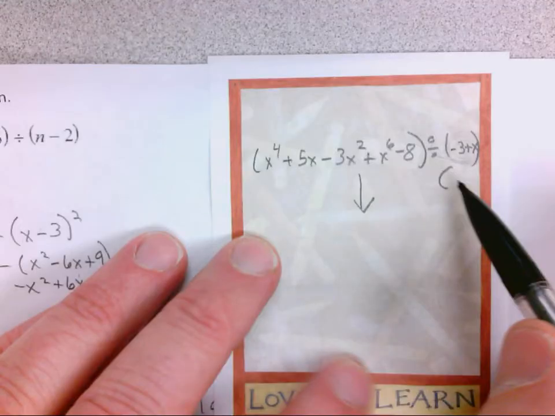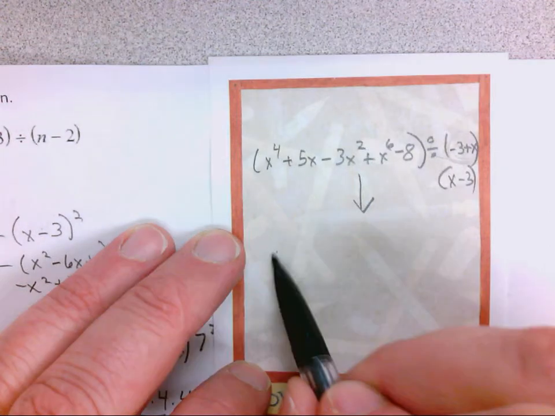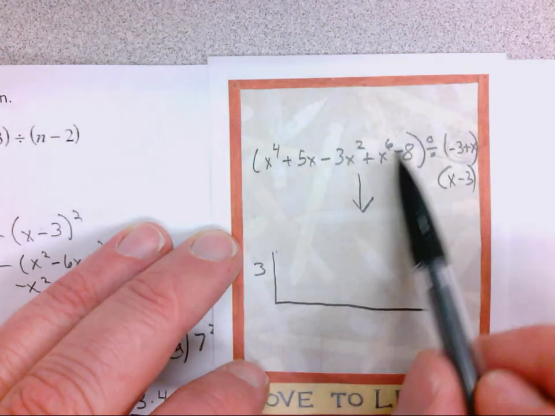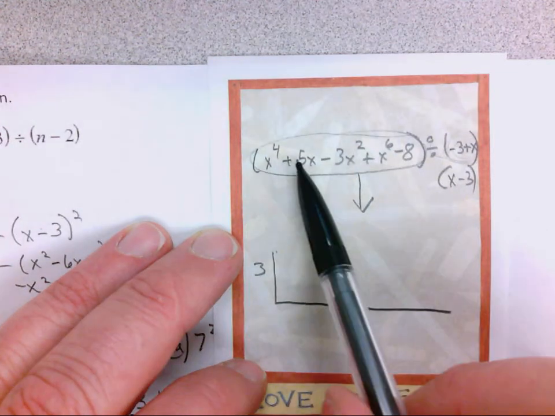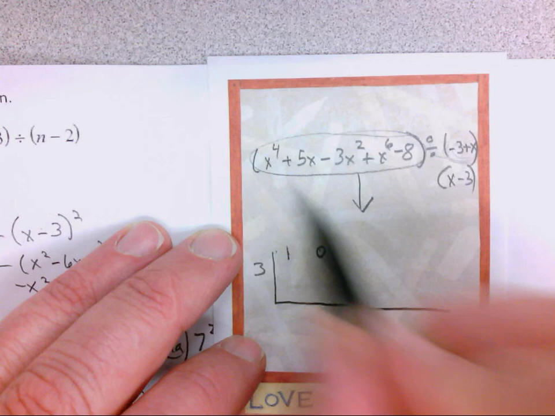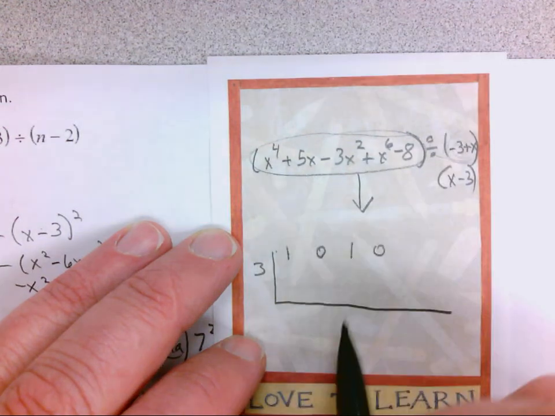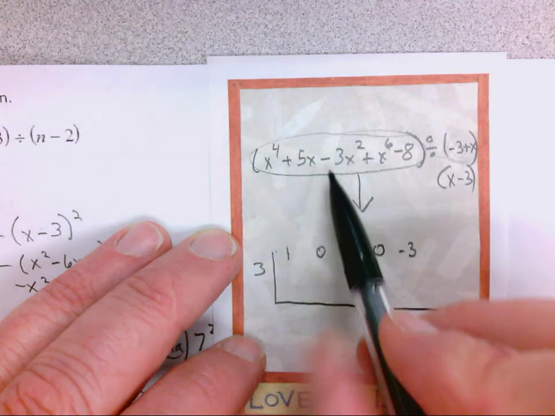And then you need to have all your powers counted for, and you need to start with the highest power. You can't just go in the order of the problem that's given. So x to the sixth would be a 1. There is no x to the fifth. X to the fourth is 1. There is no x to the third. X to the second is negative 3. X is 5. And then minus 8. And then you could do synthetic division. So that's true with long division as well.